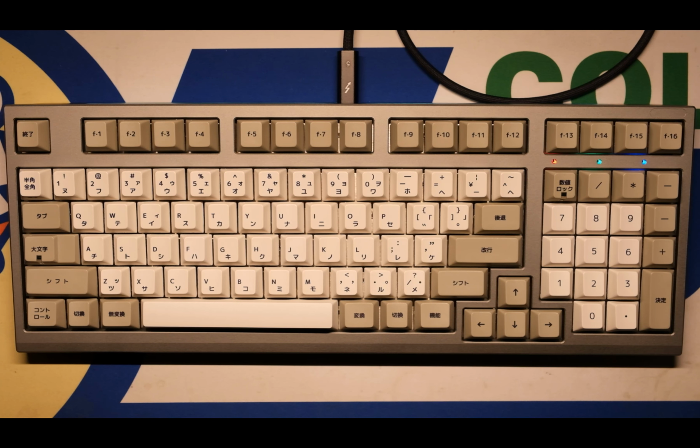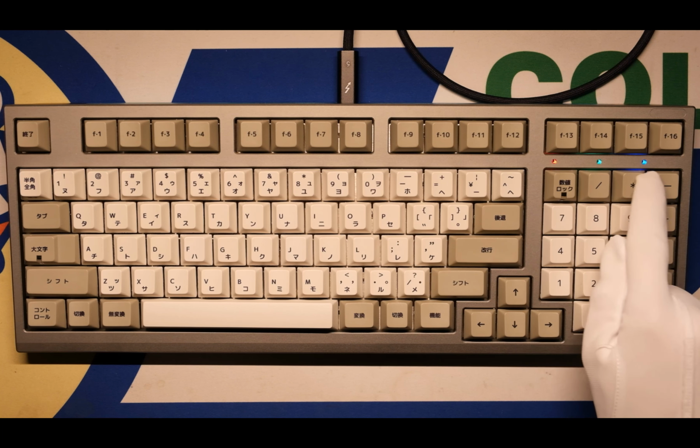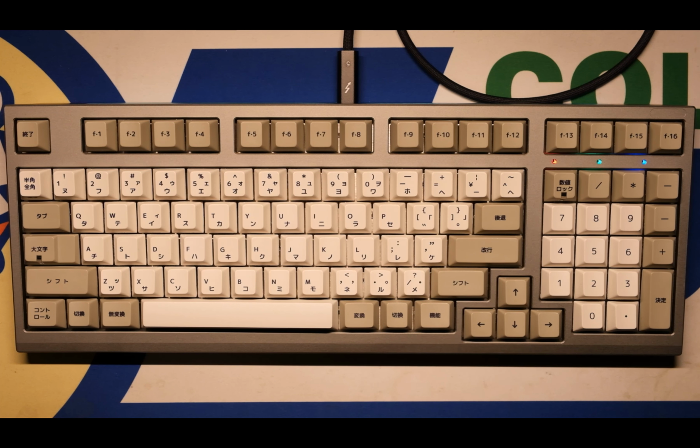The first function that I'm gonna showcase is the custom indicators. I have a customized version of the EC980C as a showpiece where we have 3 LED indicators. Right now they are all turned on as an indicator of layer 0. How can we address them?